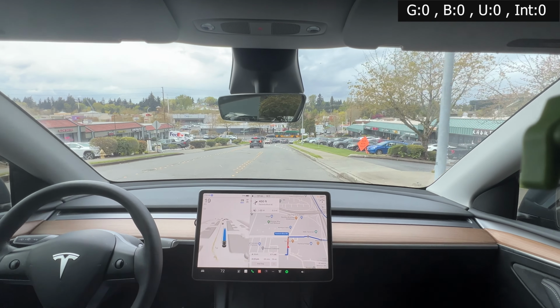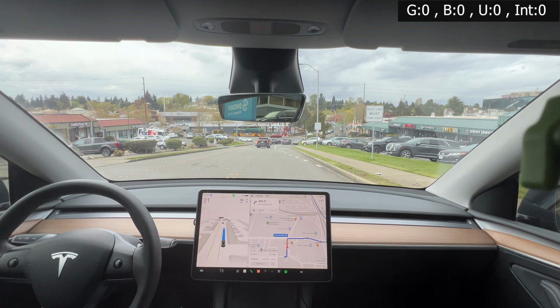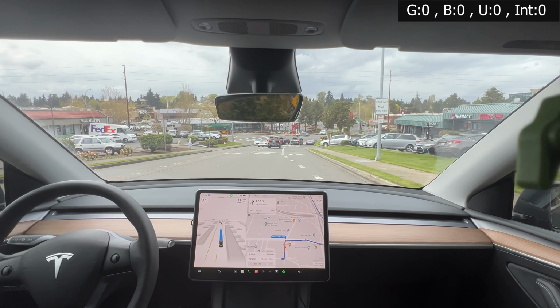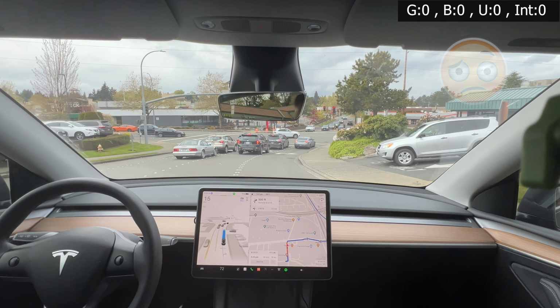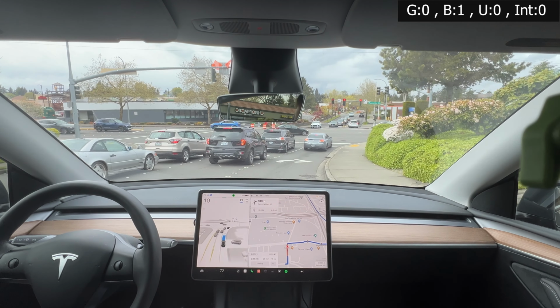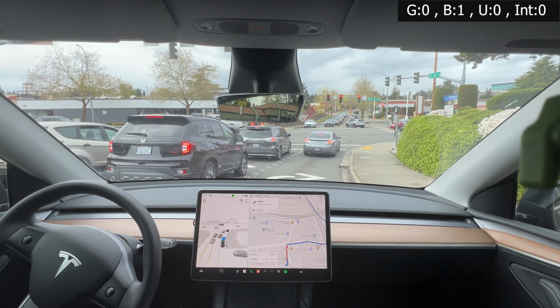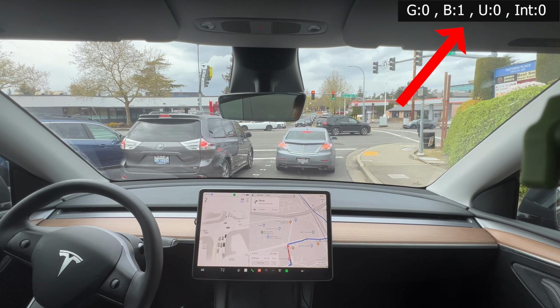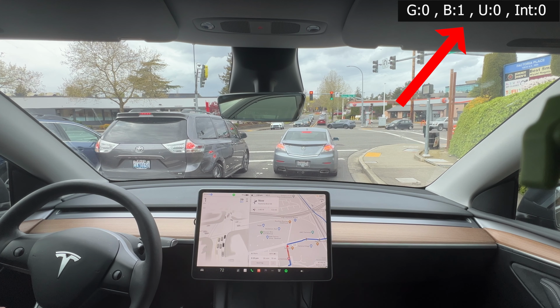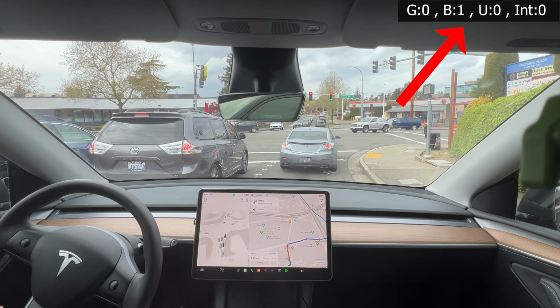One thing I've noticed about the new FSD is that it shows some hesitation when trying to change lanes and wobbles a few times before making up its mind. Here is one example. During the drive, you can see the number of interventions, good, bad, and ugly situations on the top corner.